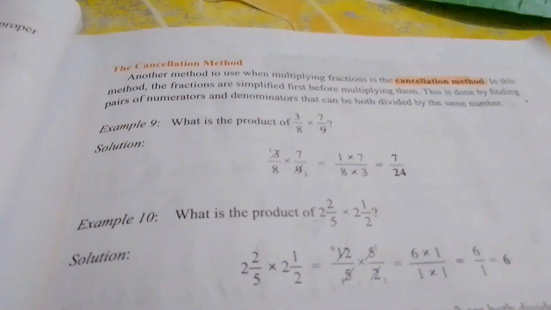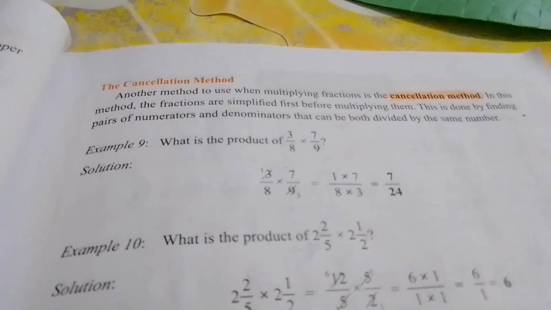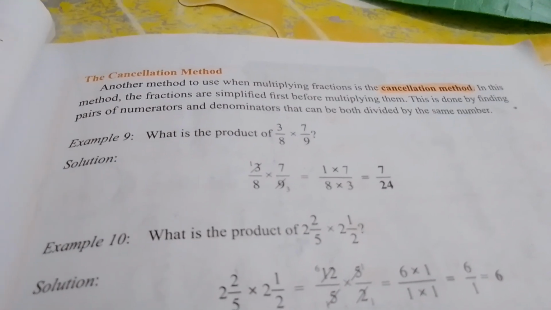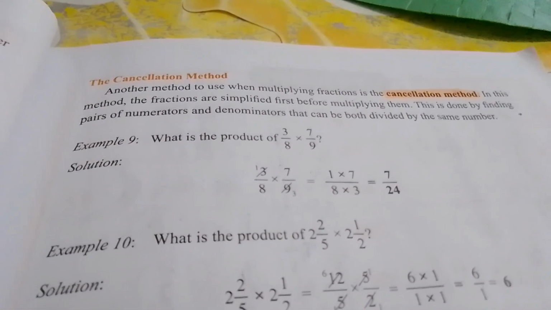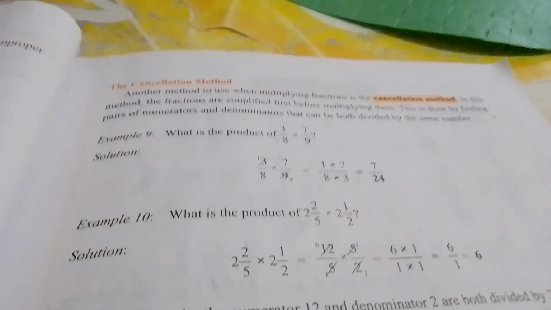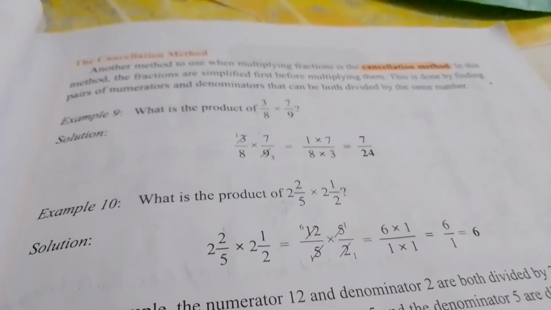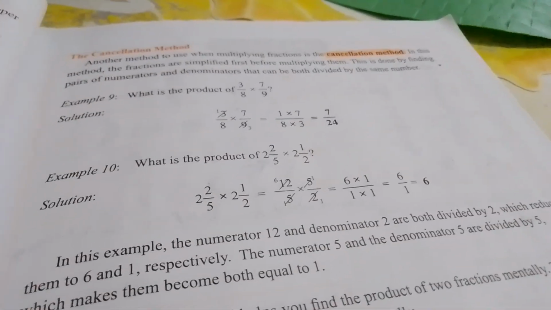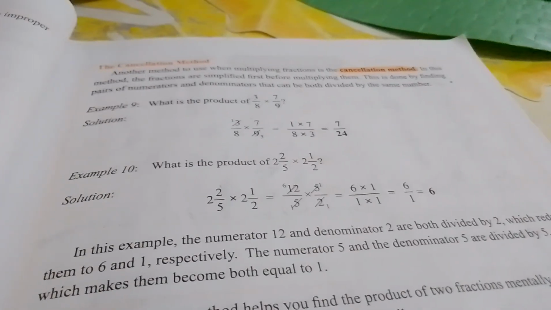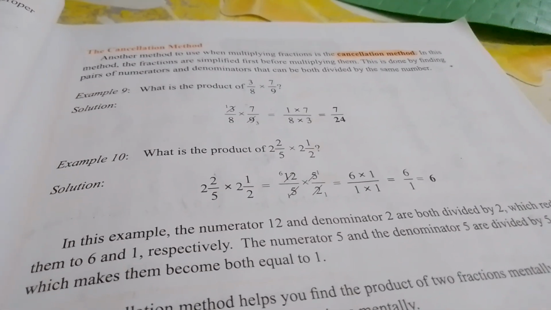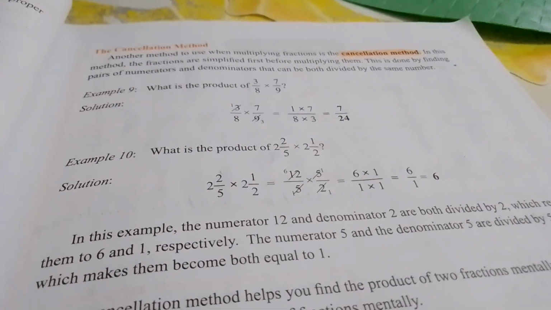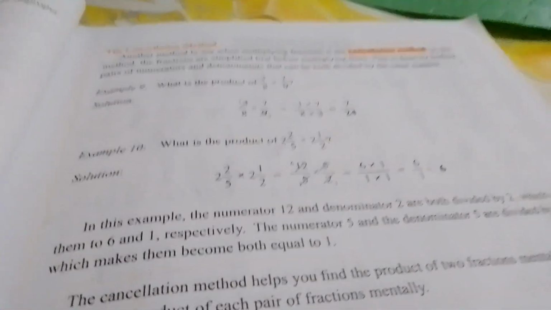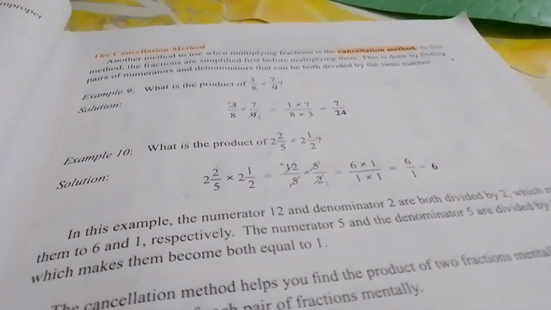The cancellation method. Another method to use when multiplying fractions is the cancellation method. In this method, the fractions are simplified first before multiplying them. This is done by finding parts of numerators and denominators that can both be divided by the same number. For example, what is the product of 3/8 and 7/9?